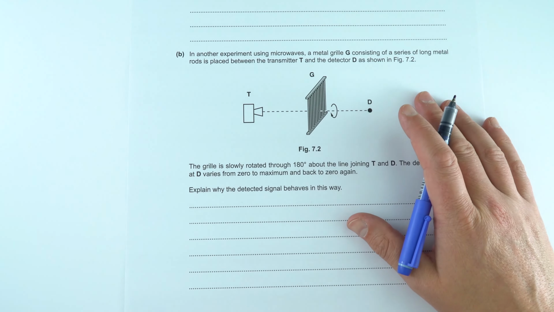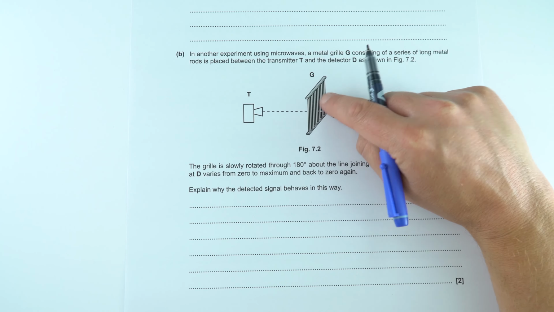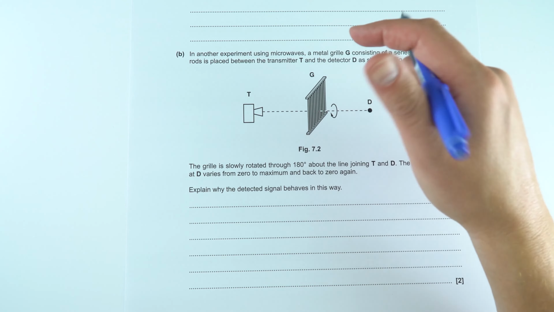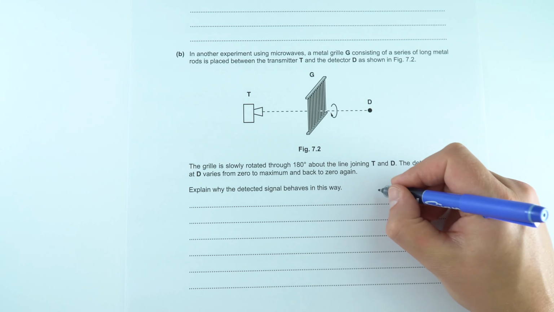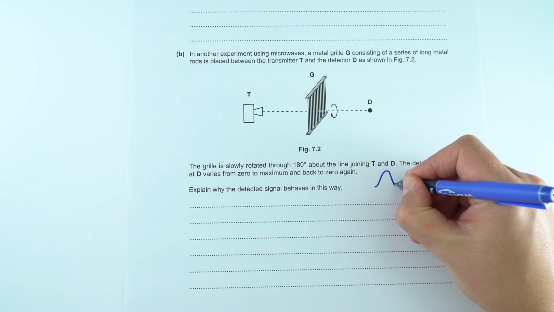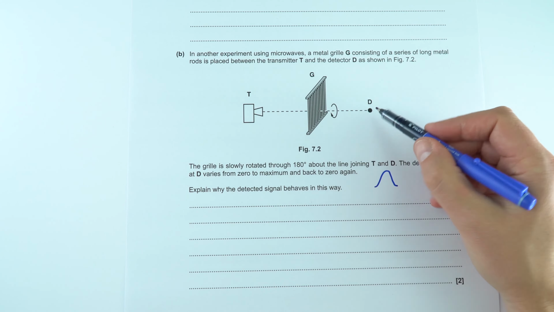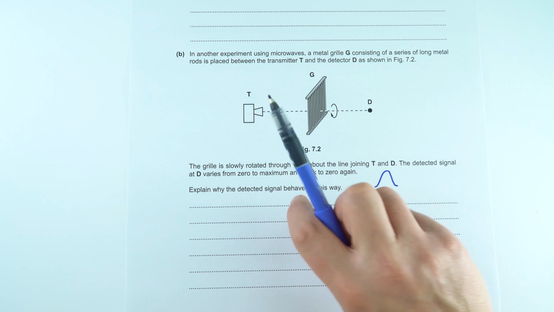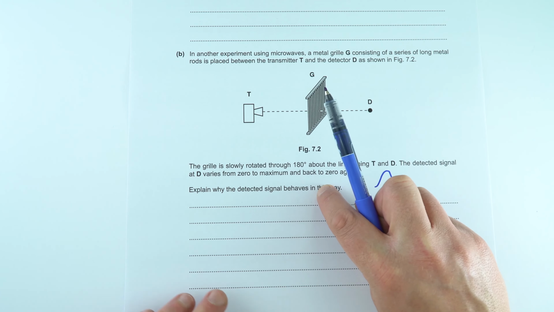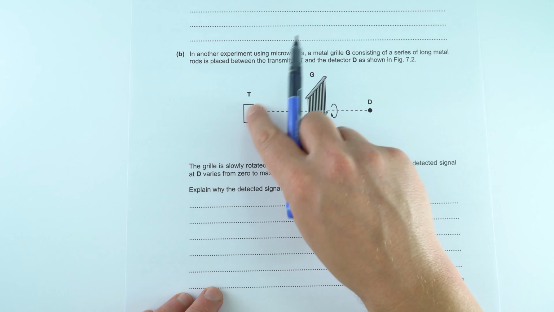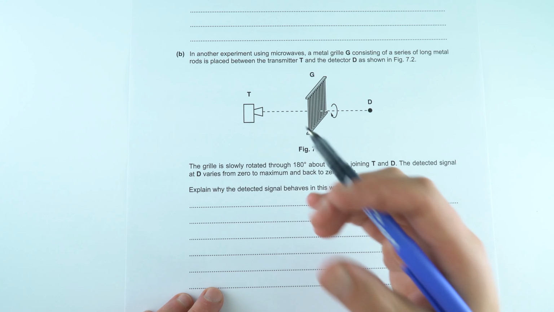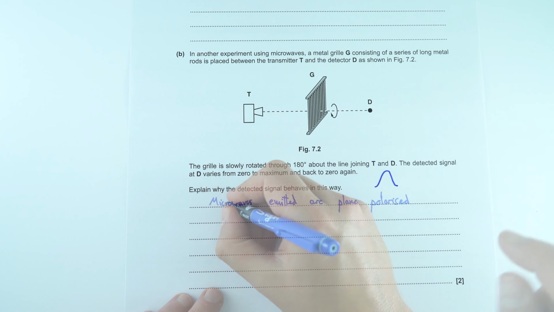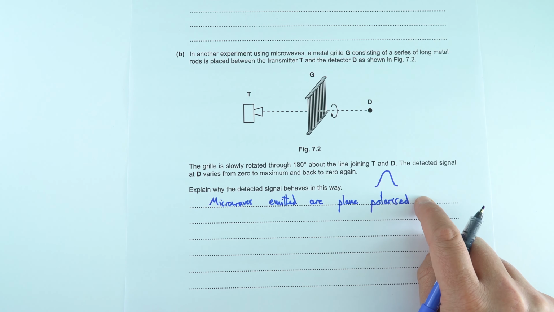We then have something else that you will have seen in the lab where you've got a metal grill, and as you rotate this, it says here that it goes from 0 to a maximum and back to 0 again, if we look at the intensity measured at D. So why does the detected signal behave in this way? Well, first of all, when you've got a microwave transmitter, it emits plane polarised waves. And this is an important first point to say.